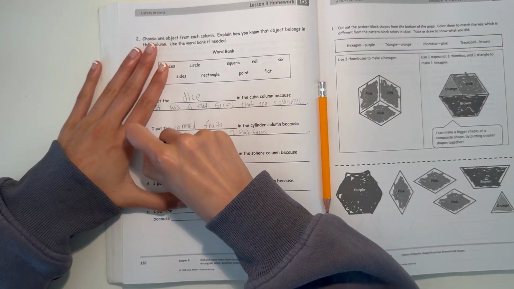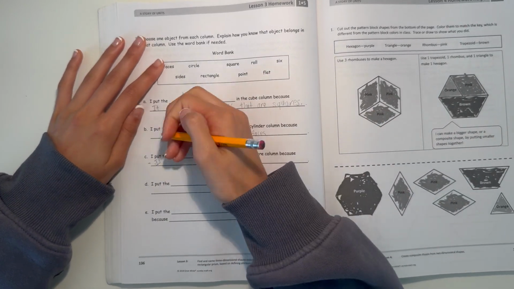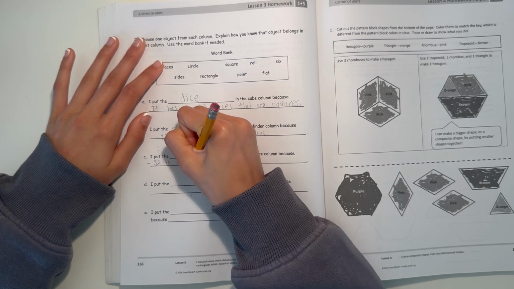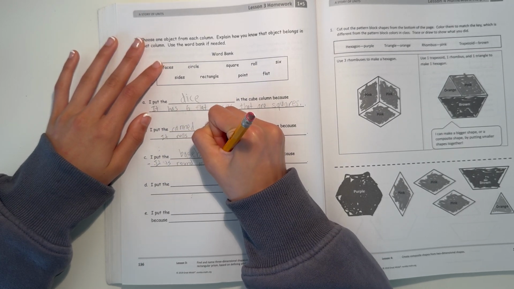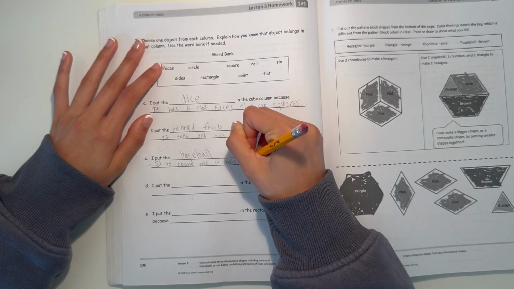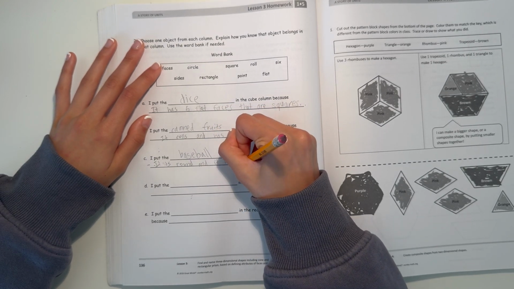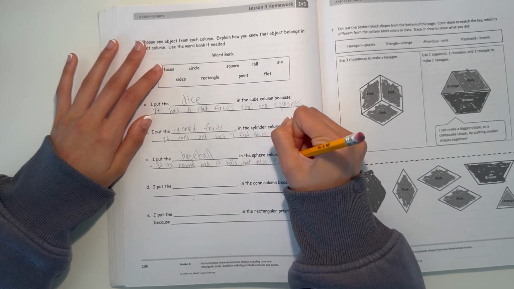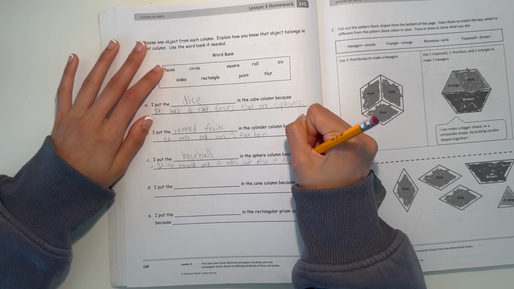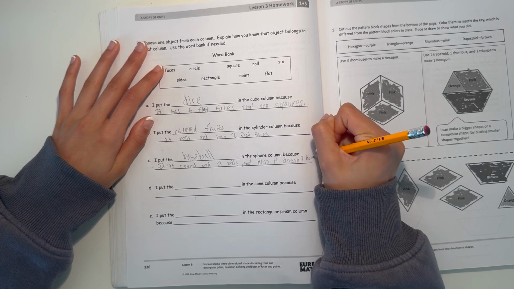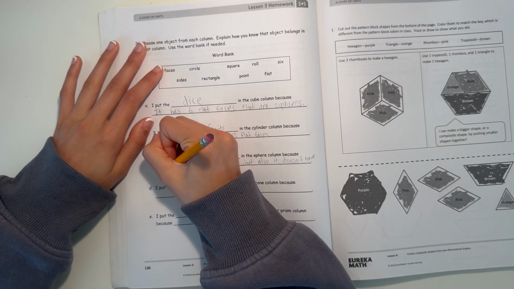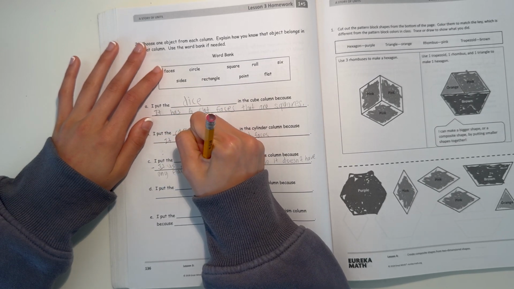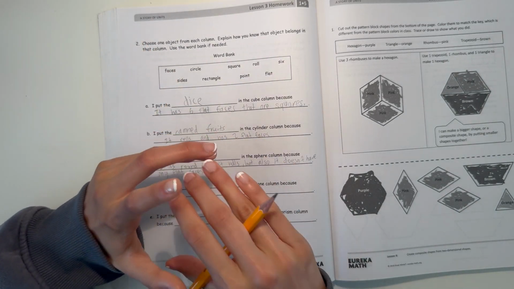Because it is round and it rolls, but also it doesn't have any flat faces. Because it needs to be like a ball, basically.